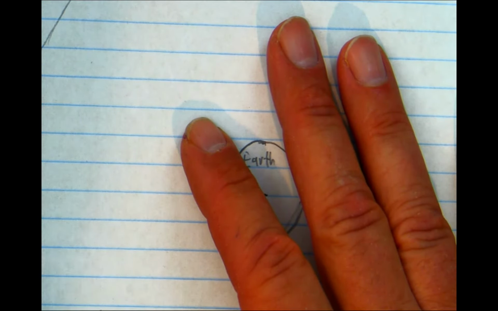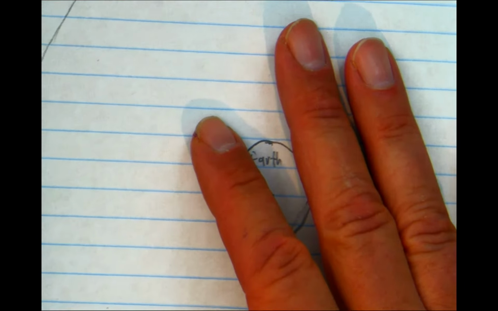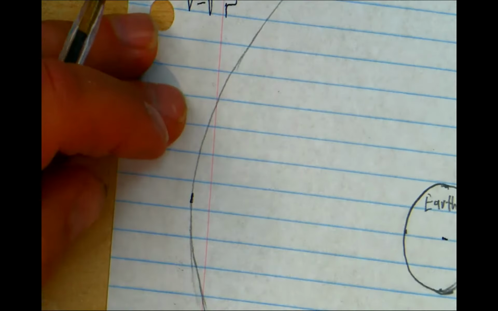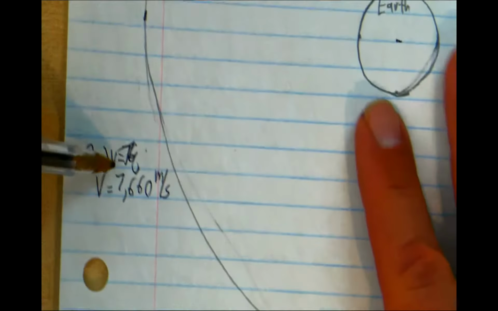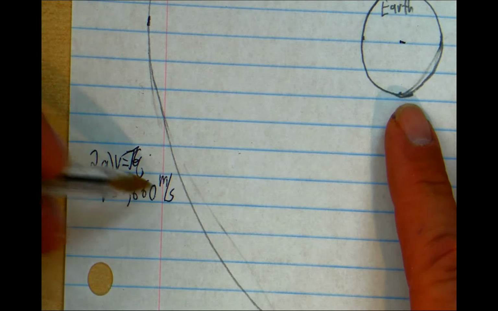7,660 meters per second to 3 sig figs is good enough. Scribbled here. 7,660 meters per second.